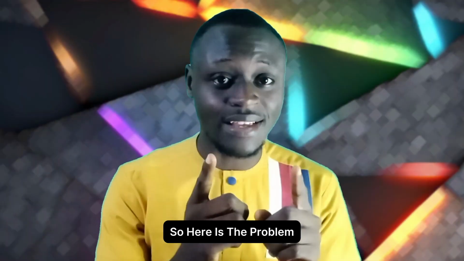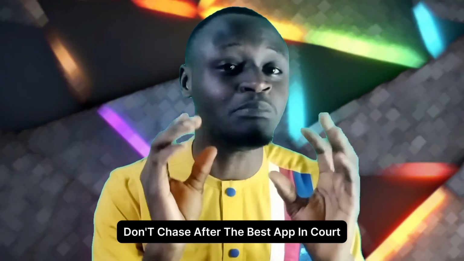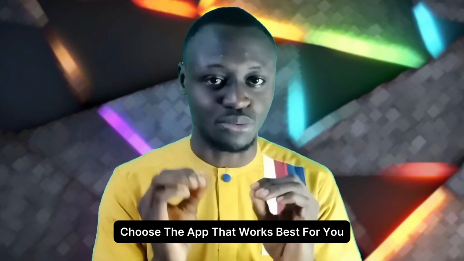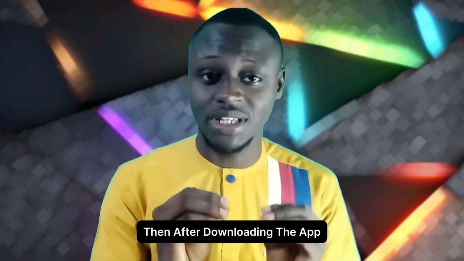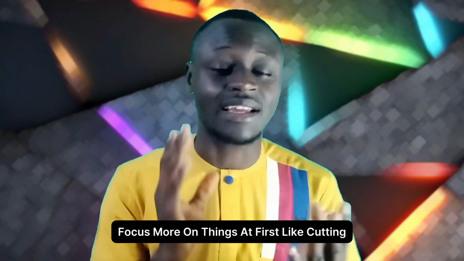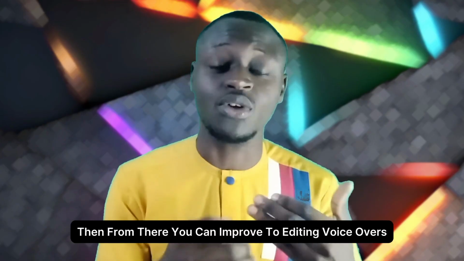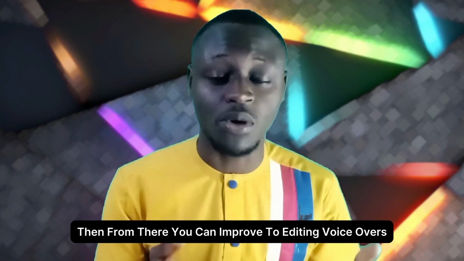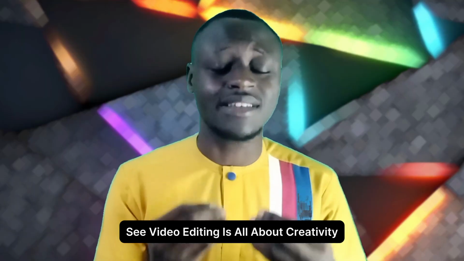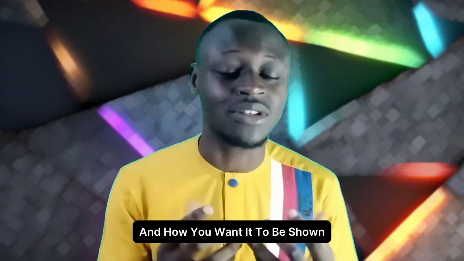So here is the problem, and here is what you should take note of. Don't chase after the best app in quote. Choose the app that works best for you. Then, after downloading the app, focus more on things at first like cutting, trimming, adding transitions. Then from there you can improve to editing voiceovers, to changing backgrounds, to removing backgrounds. See, video editing is all about creativity and how you want it to be shown.